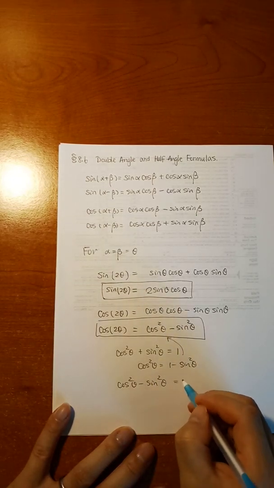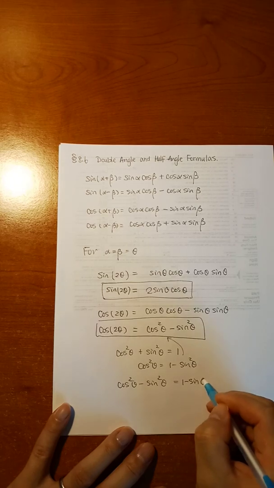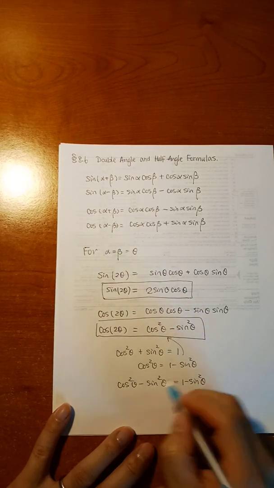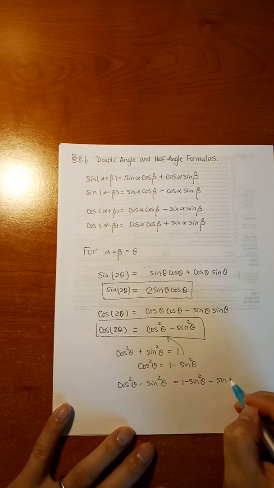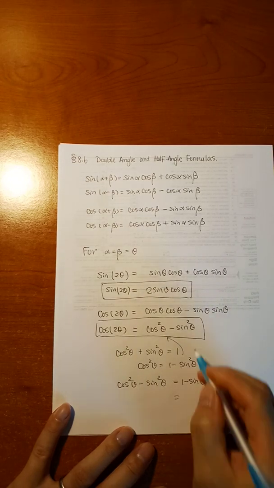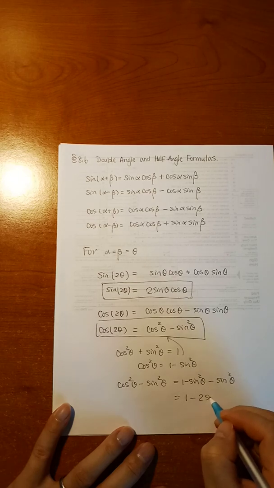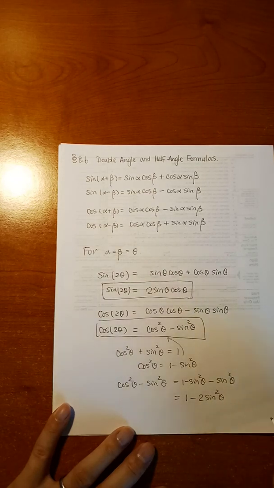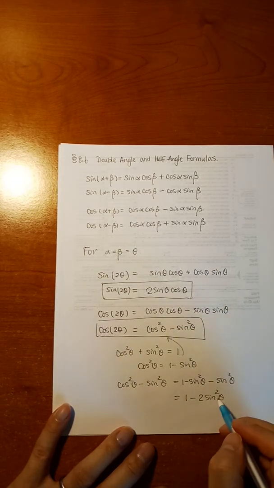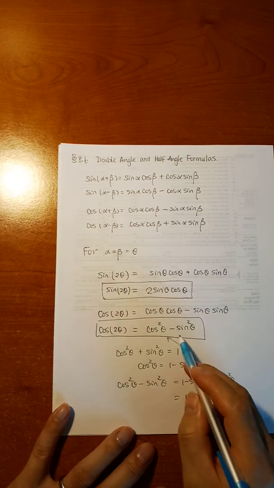Replacing cosine squared theta with 1 minus sine squared theta, and minus sine squared theta again, the right hand side is also equal to 1 minus 2 sine squared theta.